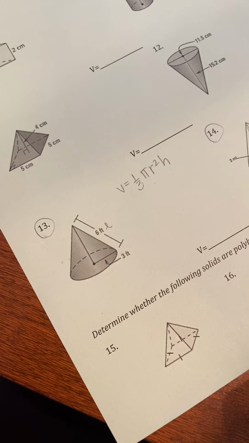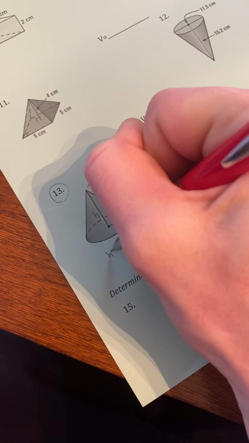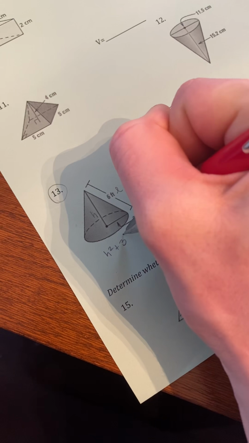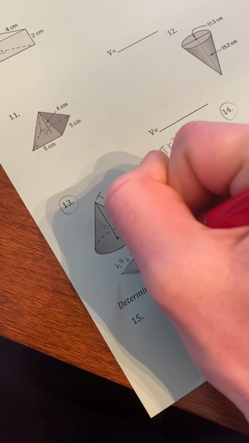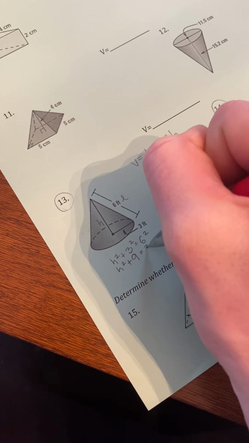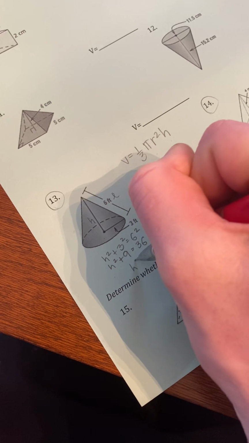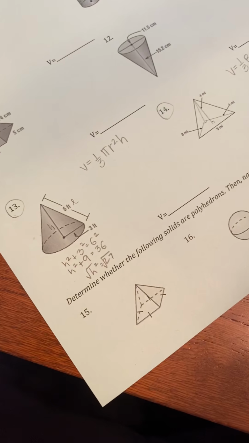And again, we're just gonna use the Pythagorean theorem. So I'm gonna call this guy H, and I'm gonna write H squared plus 3 squared equals 6 squared. So these are pretty small numbers. We can do them in our head. H squared plus 9 equals 36. Subtract, you get h squared equals 27. Make sure you take the square root.